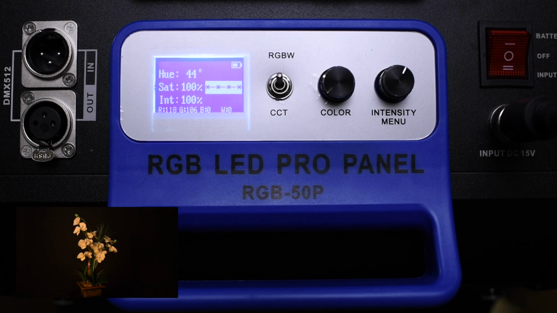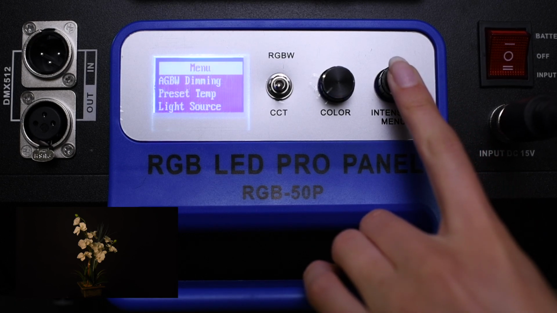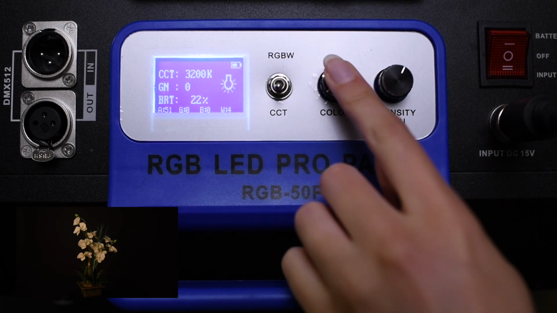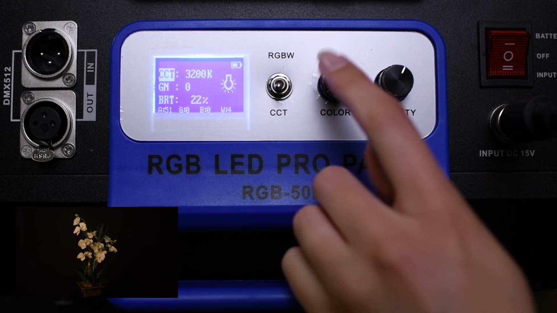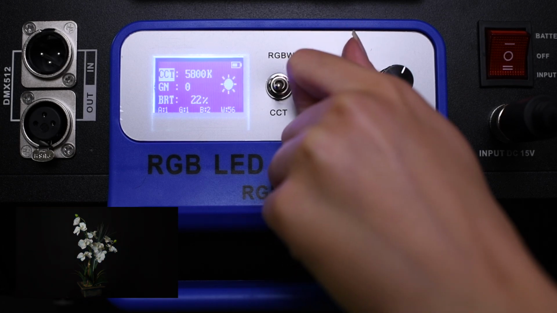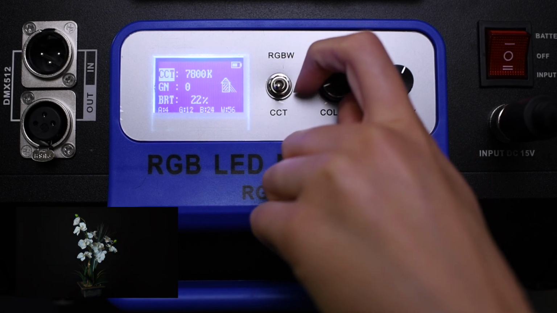For the color correction mode operation, flip the toggle down to the CCT position. Press the intensity/menu button until the menu that says CCT is available. To adjust color temperature, press the color button until CCT is highlighted. Turn the color button clockwise to increase the color temperature or counterclockwise to decrease.